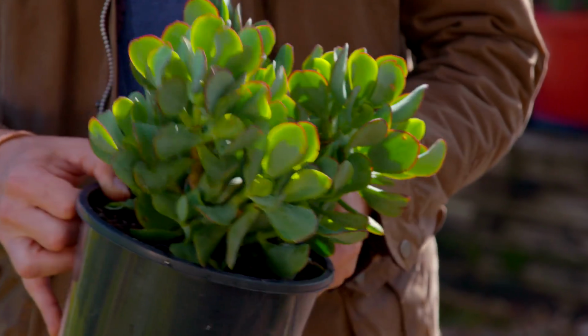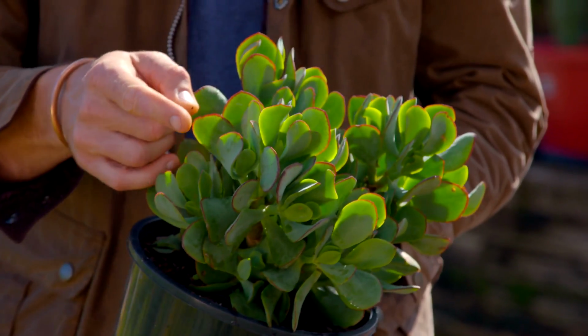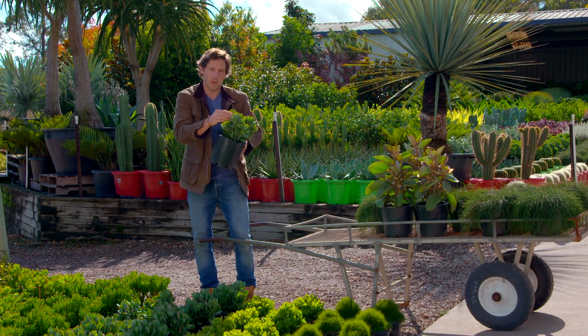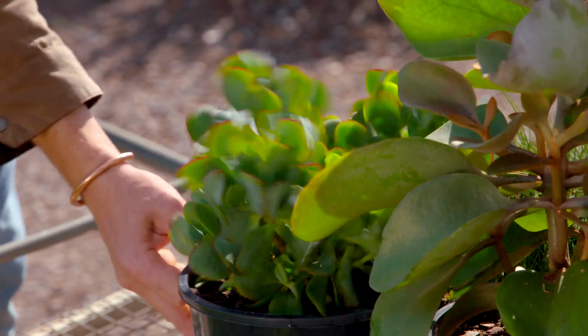So I'm using this. This is Crassula bluebird. It gets naturally a lovely bun shape. It's got a nice red tinge to the end of the leaf, but a glaucous colour to the main part.